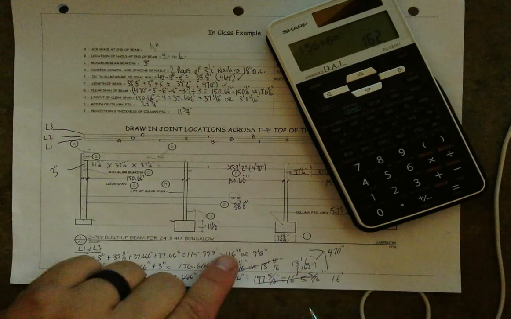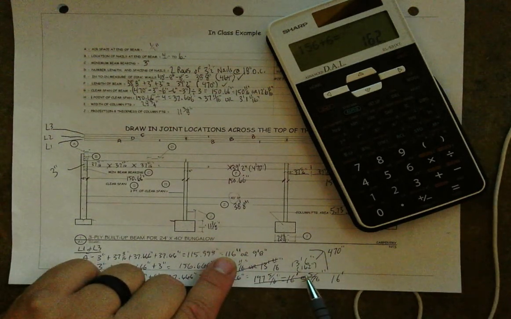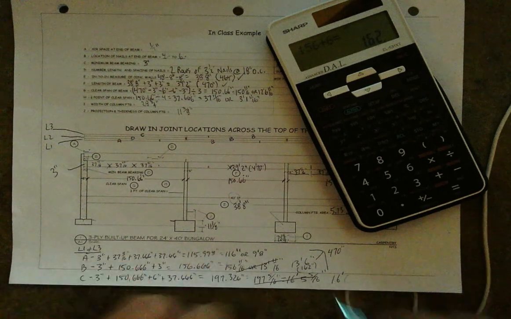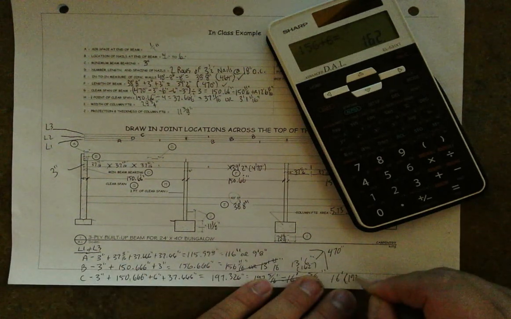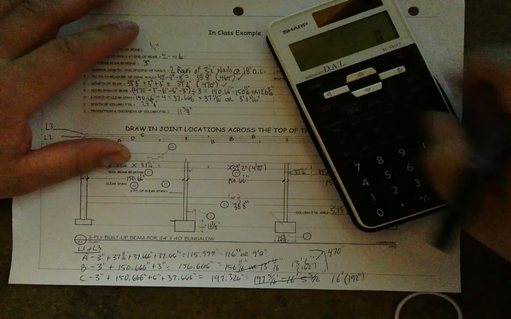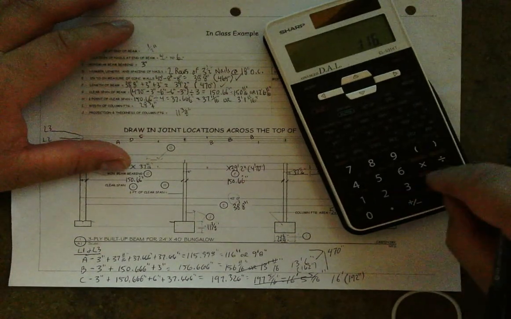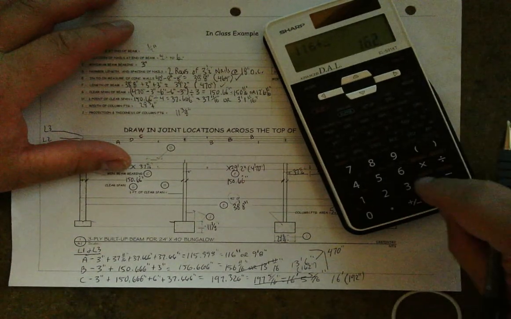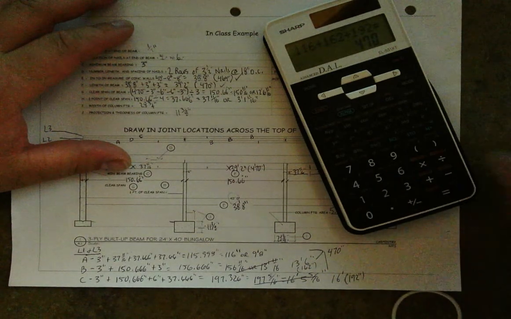So if I added the 156 to the 162 and to 192, they should equal 470, okay? So 156 plus 162 plus 192 equals 470.